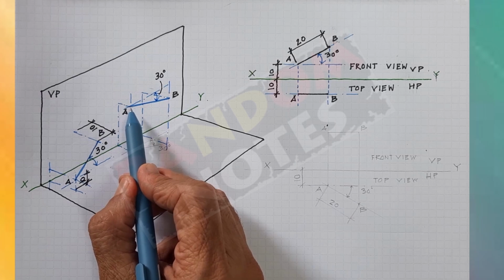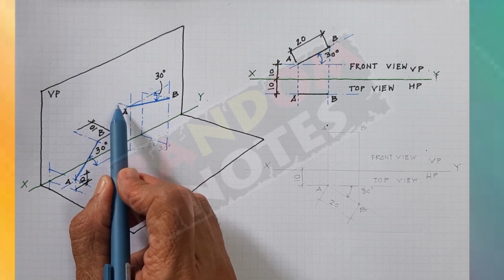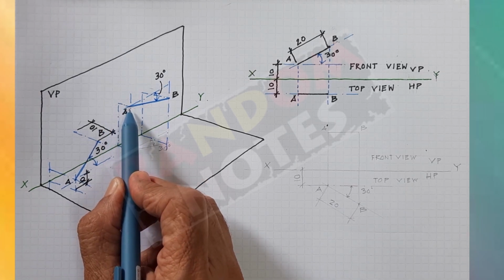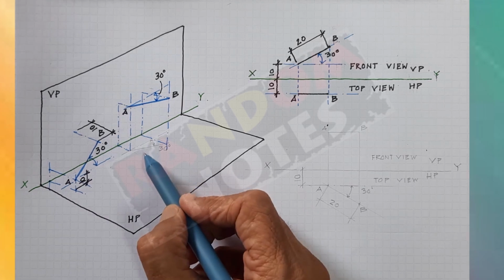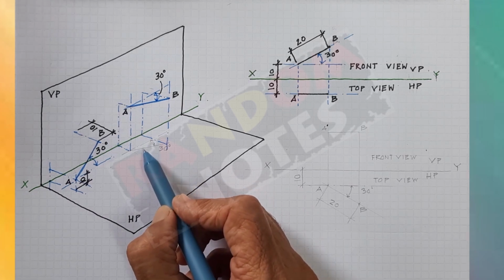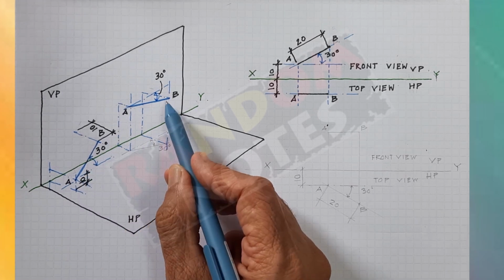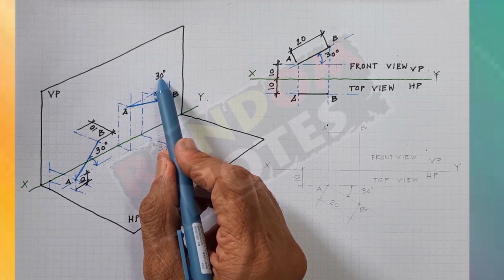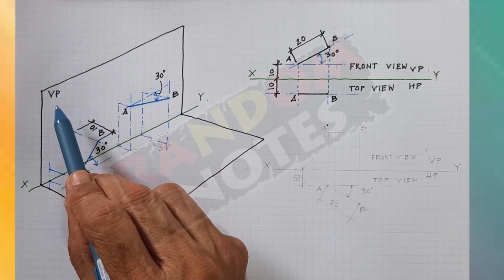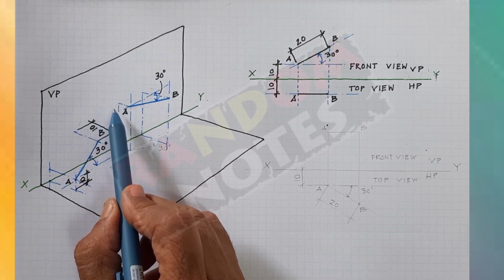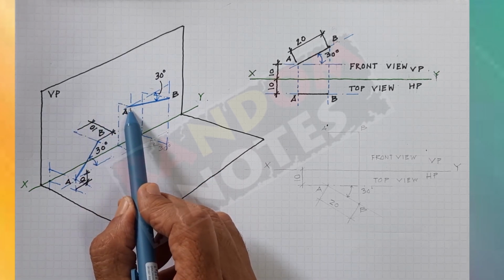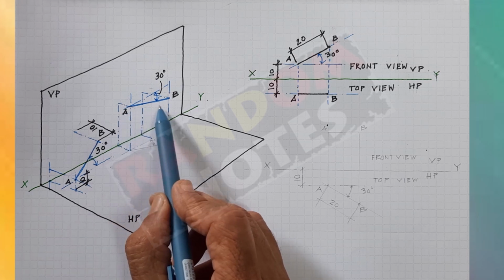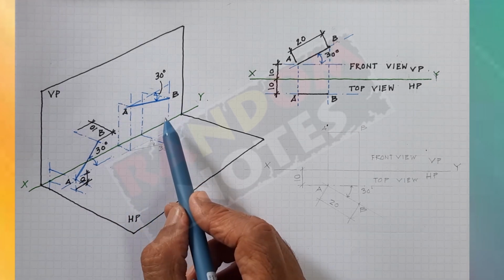Point A of the line is at a distance of 10 mm away from the vertical plane and the line is 20 mm away from the horizontal plane. So the conditions given to us are the length of the line, the angle that it has with the vertical plane, the distance at which the point A is located from the vertical plane, and the distance at which the line is away from the horizontal plane.